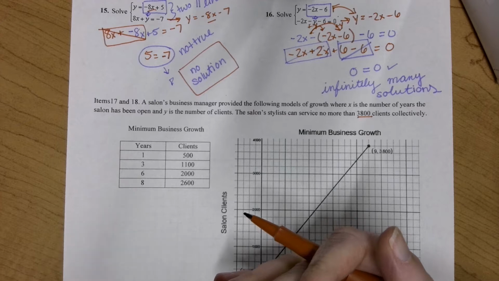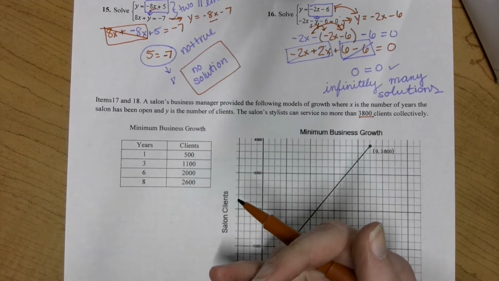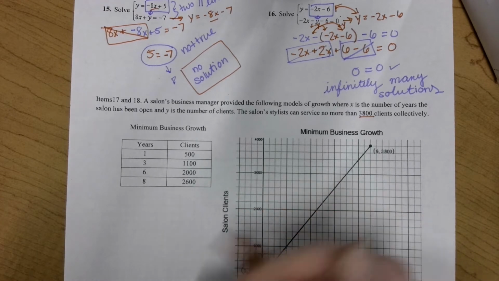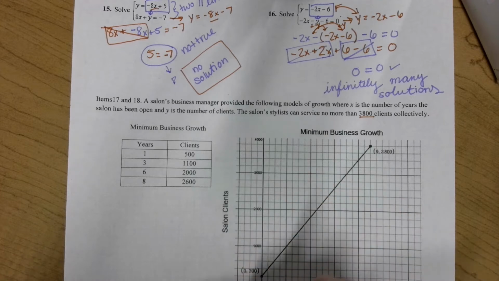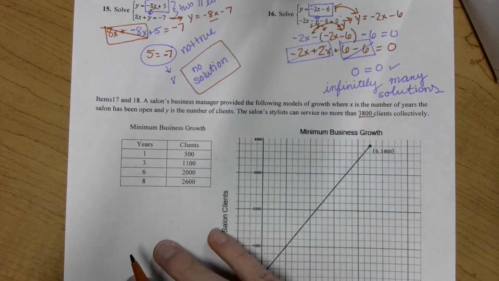They would be either double booking people, or it'd be really long wait times, or they just don't have enough manpower to do it. So they'd have to expand their business, or just start turning clients away, which you don't want to do. I mean, expanding business is the, anyway, this is not a business class.